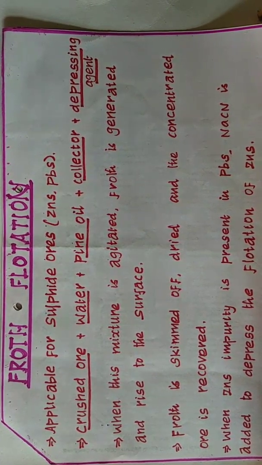So in this video, we have seen 2 concentration processes. What are they? One is gravity separation and the one more is froth flotation. And the remaining 2 techniques we will see in the coming video.